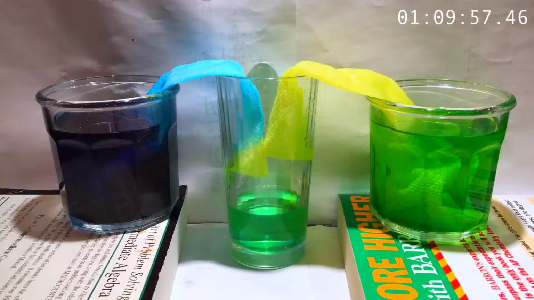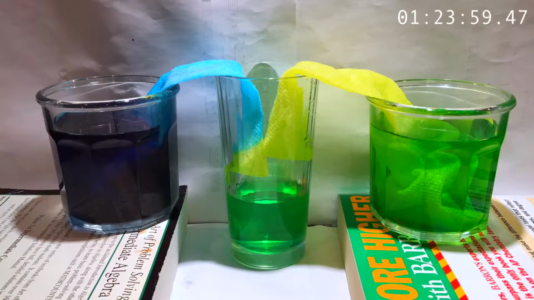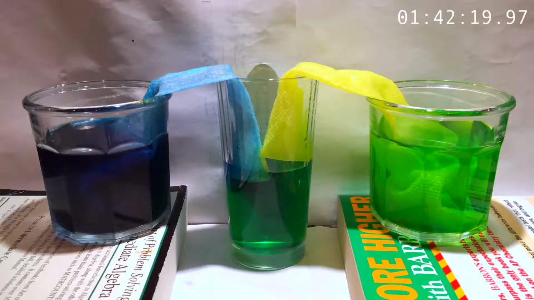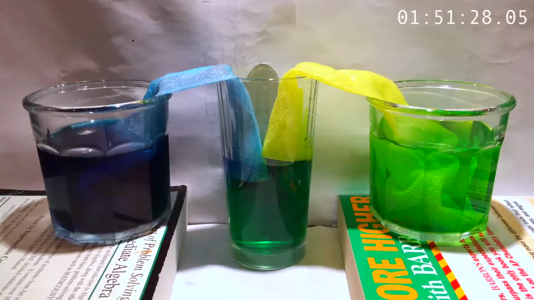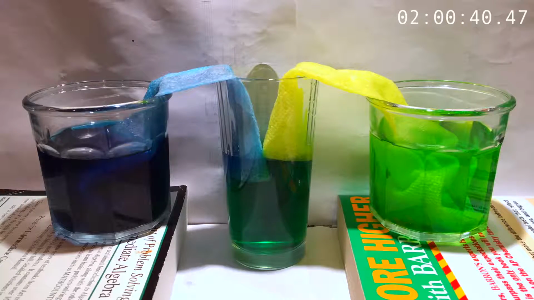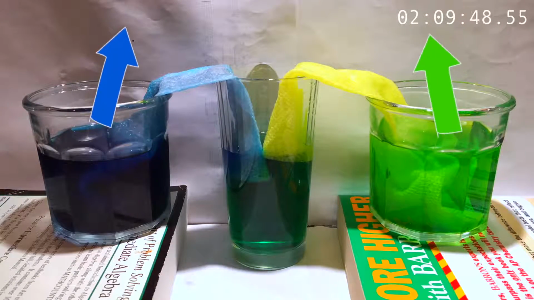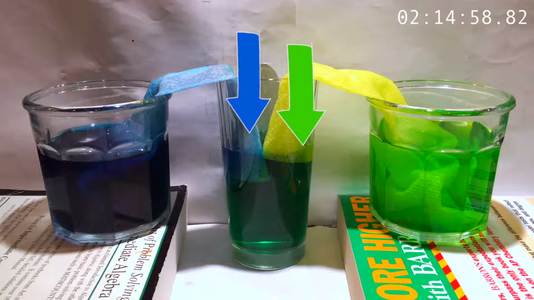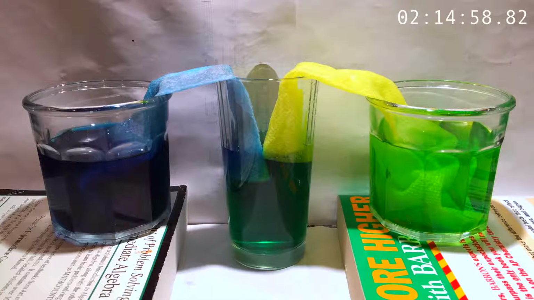One beaker contains water with blue food coloring, while another beaker contains water with light green food coloring. A paper towel is placed in each of these beakers. One side is submerged in the water, while the other side is placed over an empty beaker. Due to capillary action, the water from each beaker will travel through the paper towel and into the empty beaker. The blue and light green food coloring will combine to produce a darker green color.